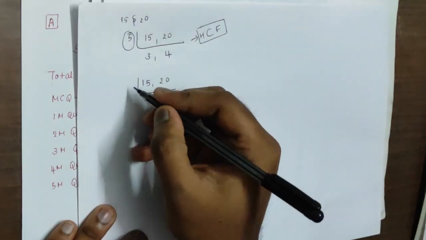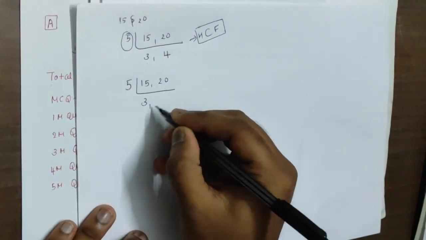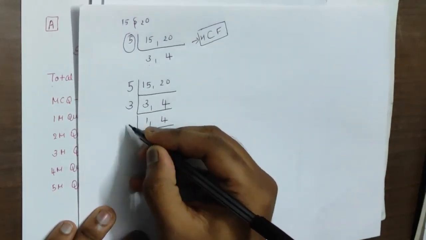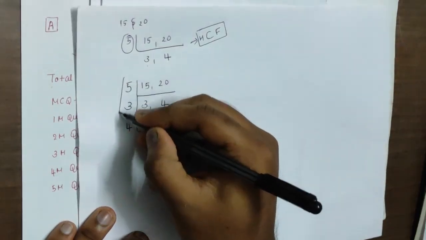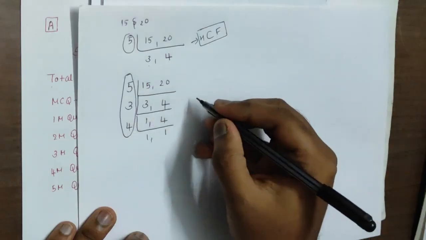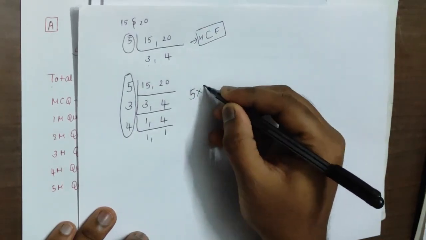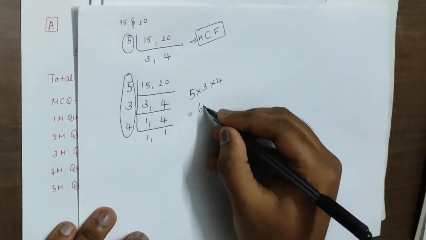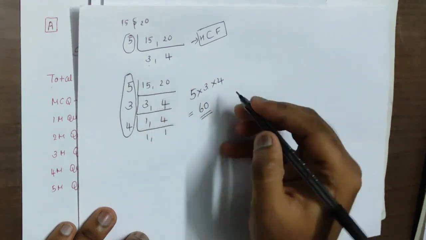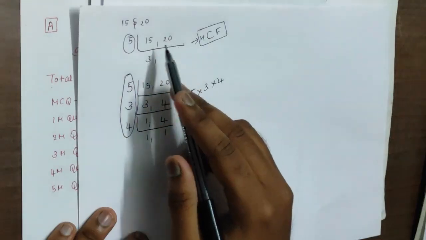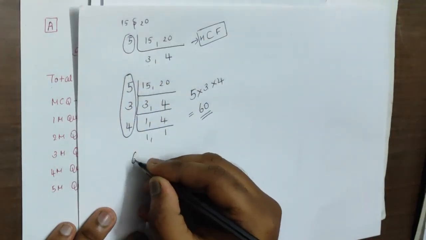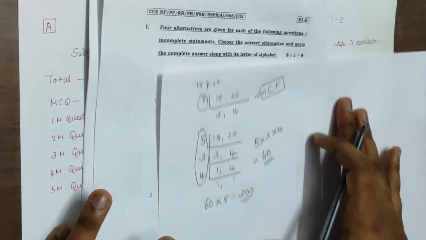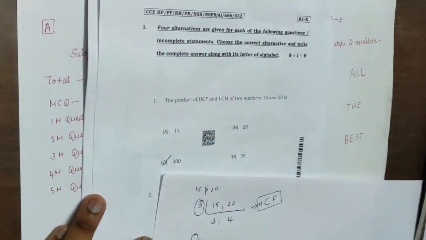Now we'll find the LCM of 15 and 20. For LCM, go on dividing until you obtain 1. 5 3s are 15, 5 4s are 20. Don't stop here. 3 1s are 3, 4 4 1s are 4, and so on. Now the product of these numbers is the LCM: 5 into 3 into 4. 5 into 3 is 15, 15 4s are 60. So LCM of 15 and 20 is 60, and HCF is 5. So we multiply 60 into 5, that is 300. So the answer is option C, 300.